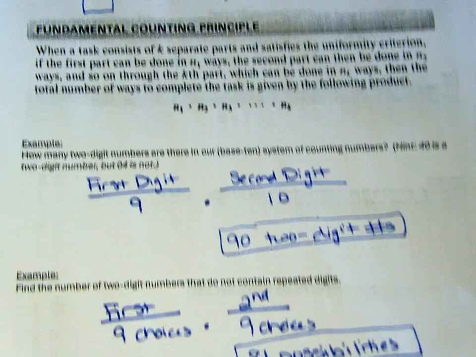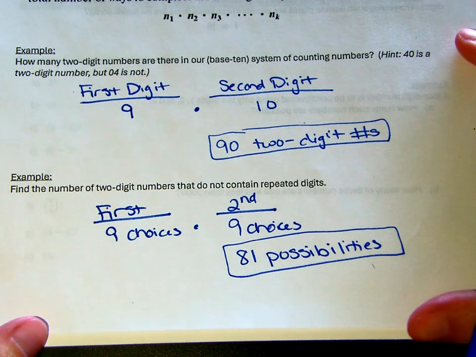Any questions or clarifications on these first two?